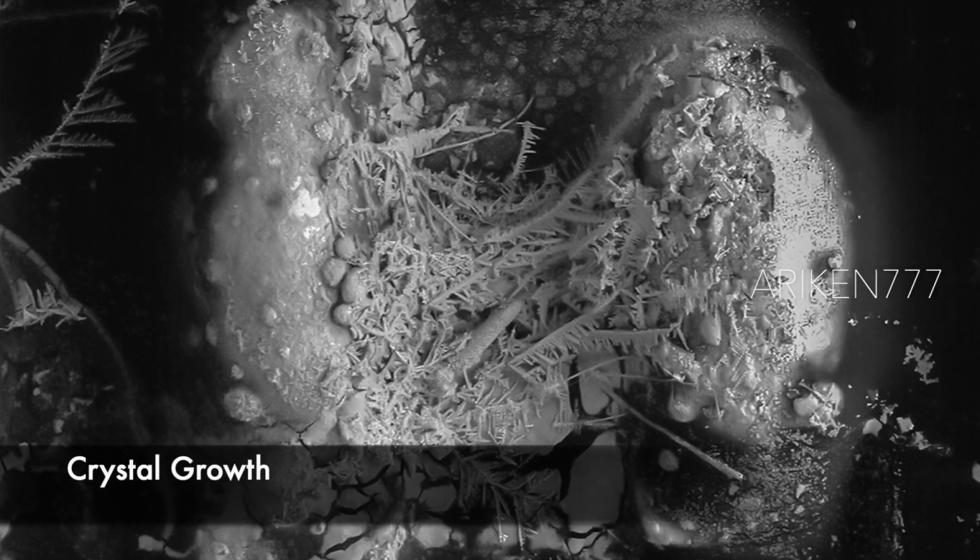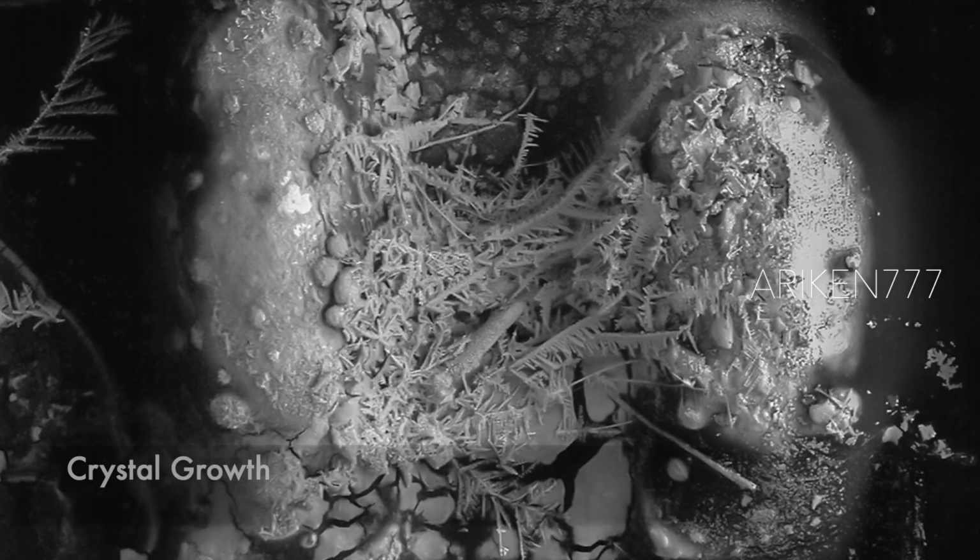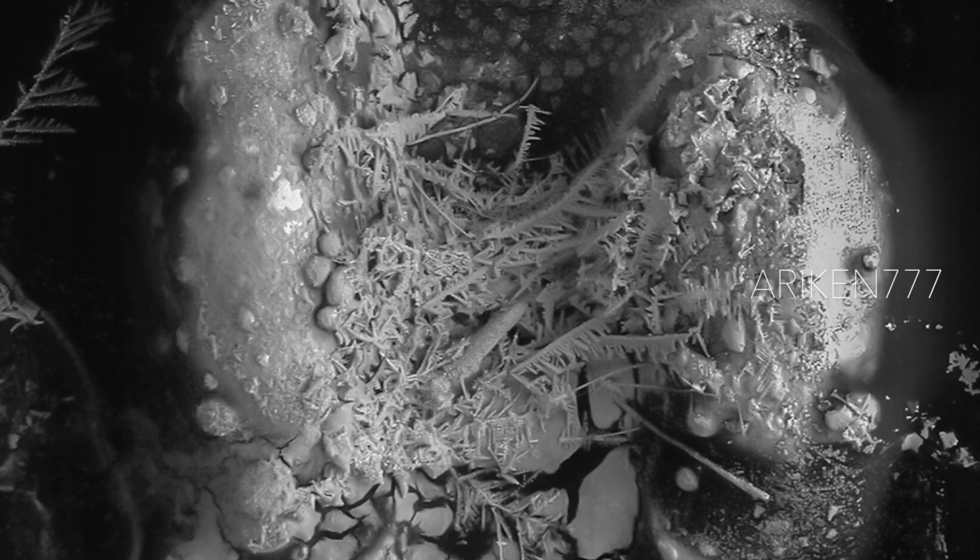Silver crystal growth between electrical solder joints causing electrical failure.